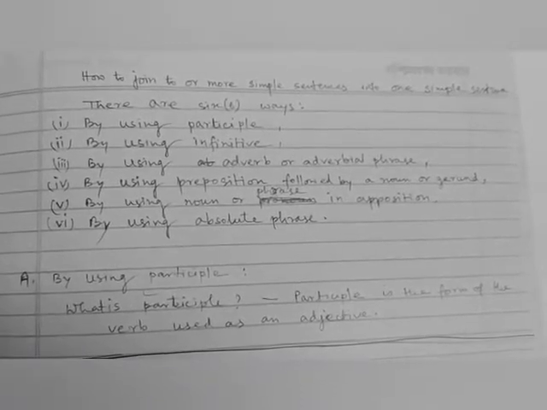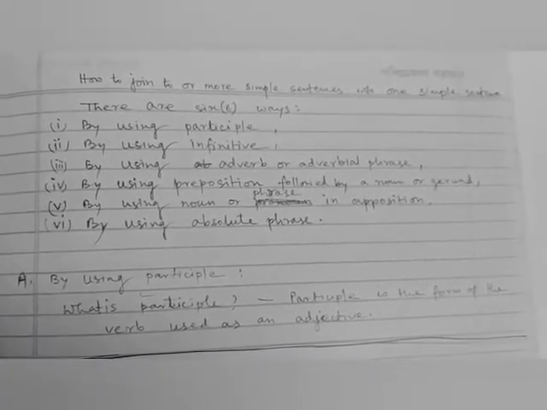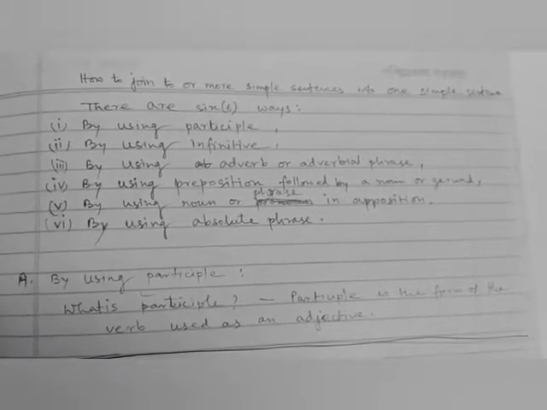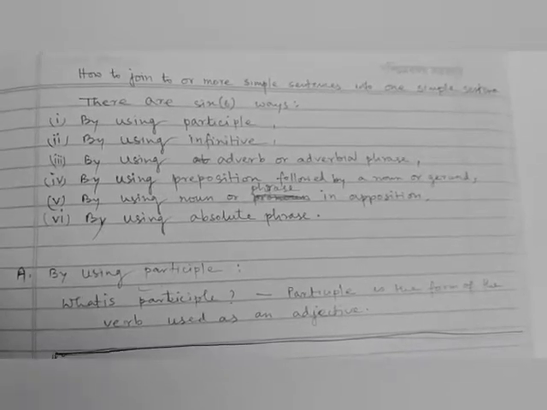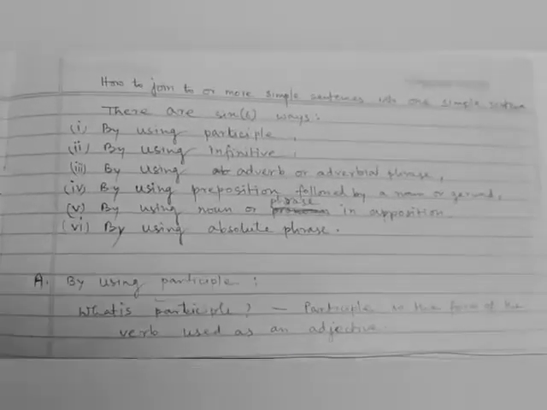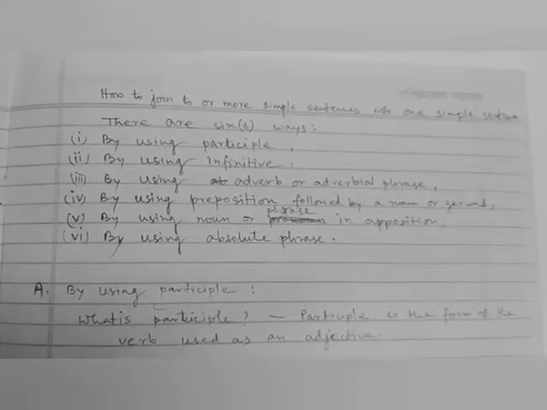And what is infinitive? To plus base form is called the infinitive. Adverb. What is adverb? Most of us mistake it.